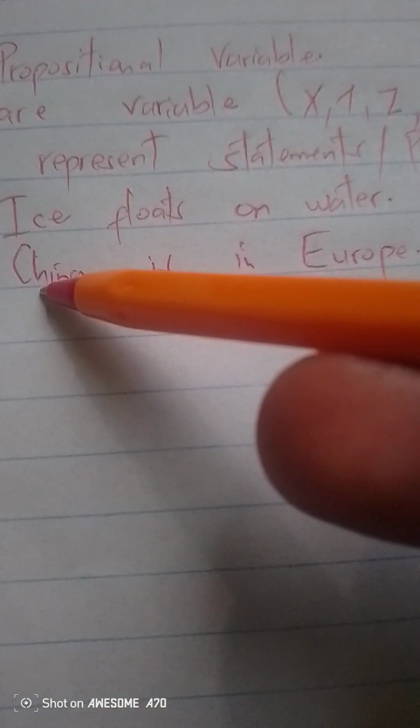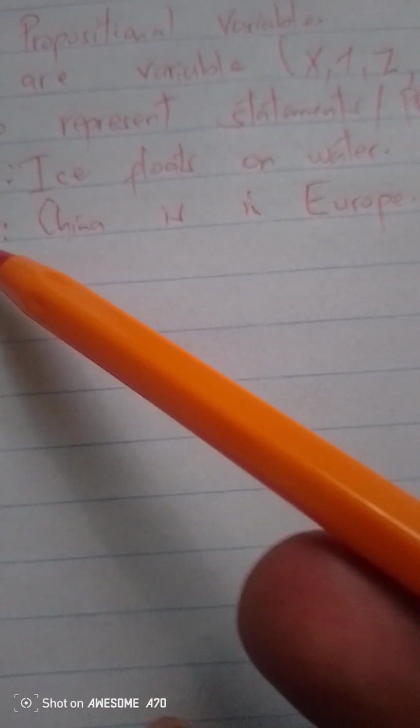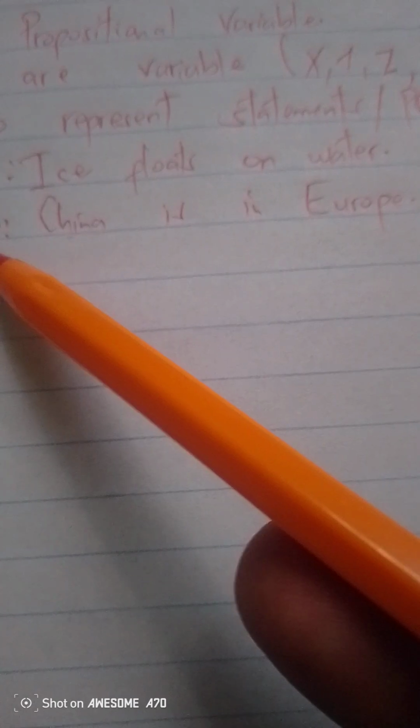When you look at this statement that China is in Europe, the response there should be false or true, to mean it is a propositional statement. So when we want to represent it by a propositional variable, we use a symbol. Like in this case, we've used B as the symbol to represent that China is in Europe. I hope that is clear.